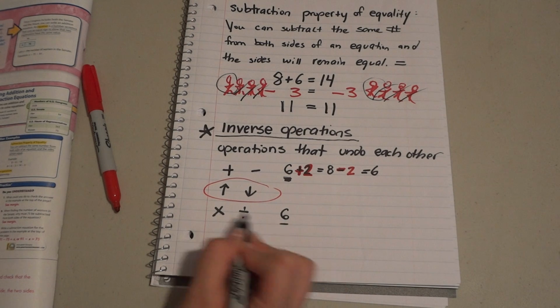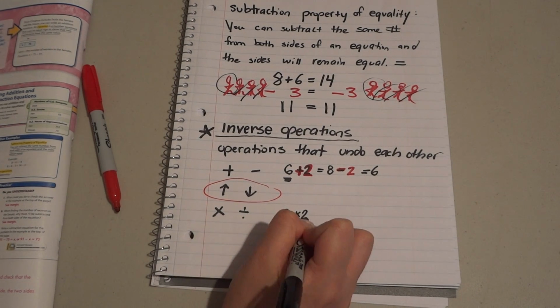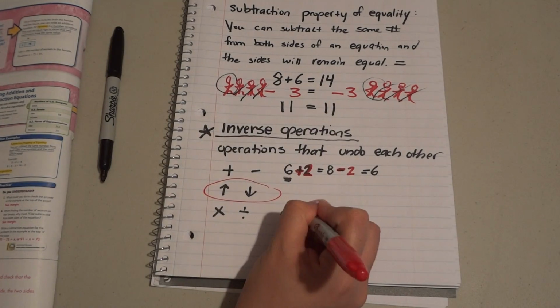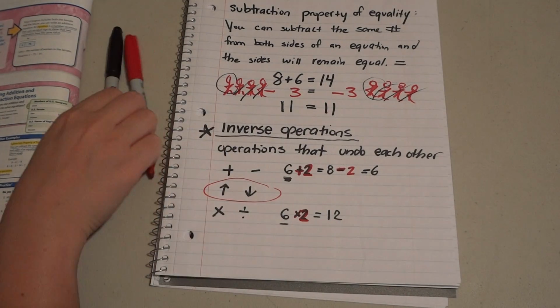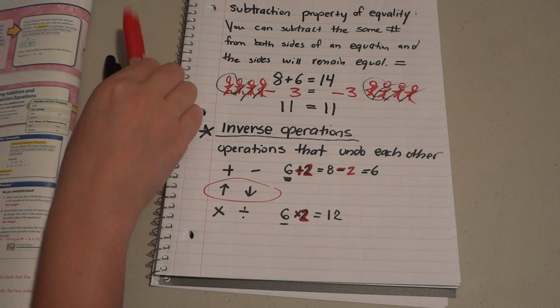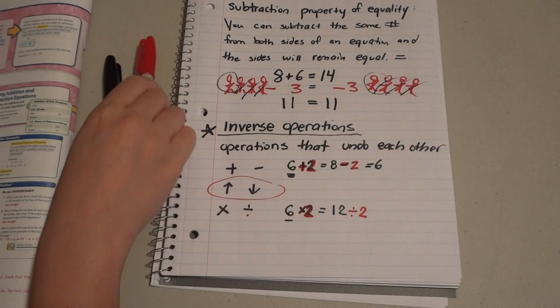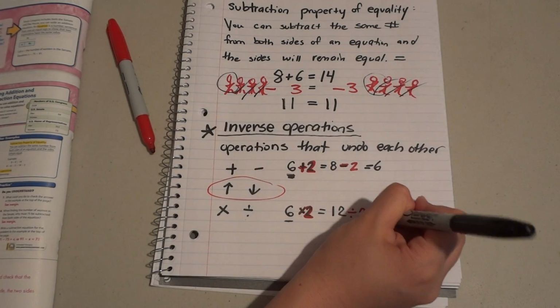But let's look at 6, the original number. Let's multiply it by 2. What does that give you? 12. Now, how do I get back to the original number 6? You have to do the inverse operation of multiplication. You have to divide by 2. Equals 6.